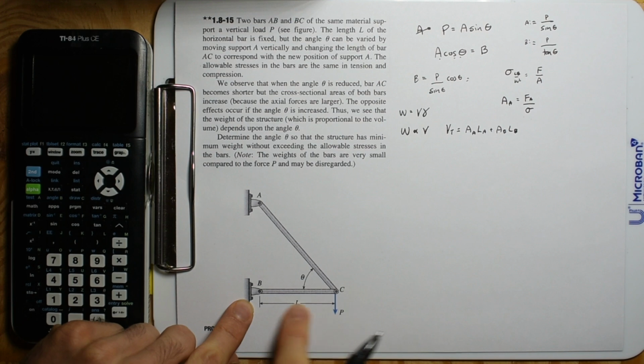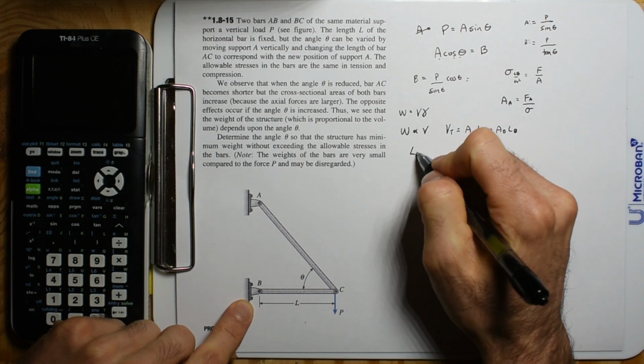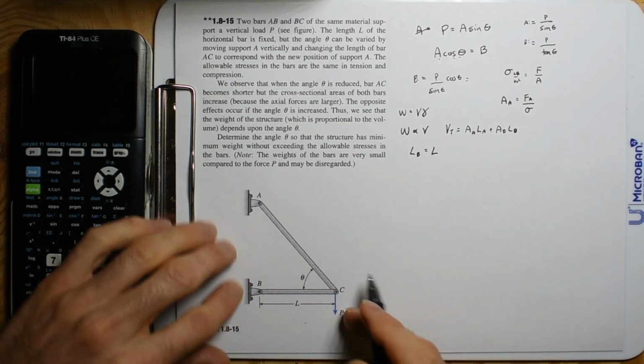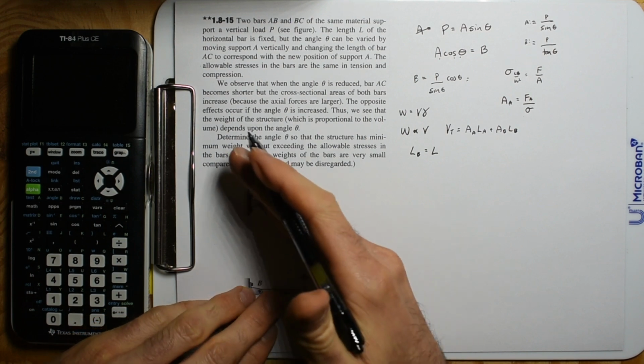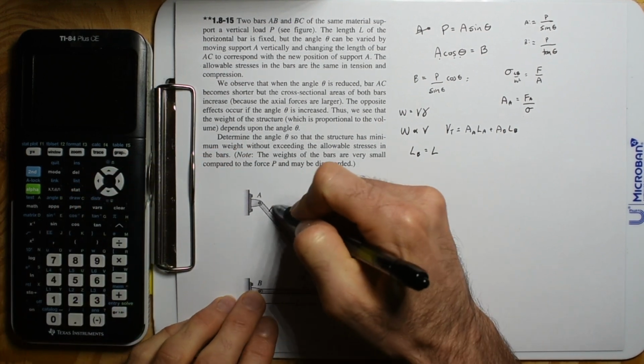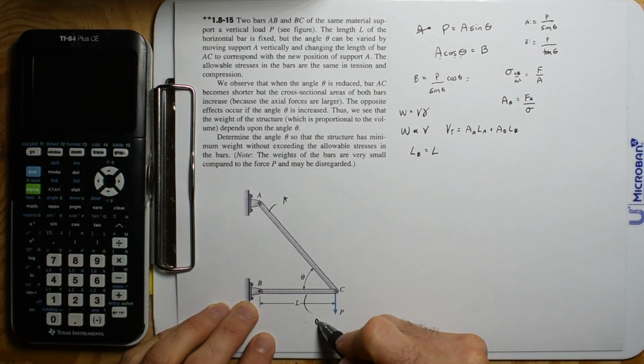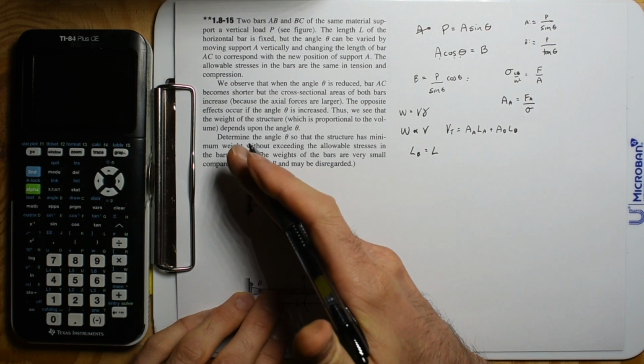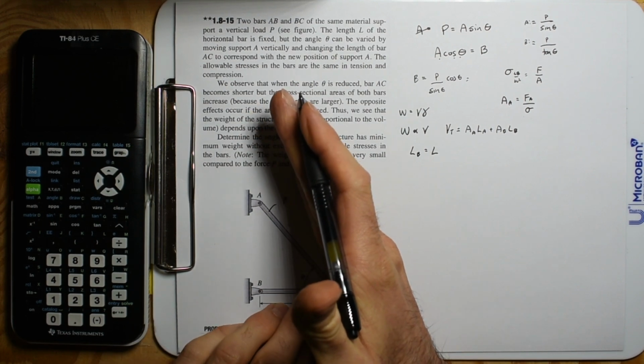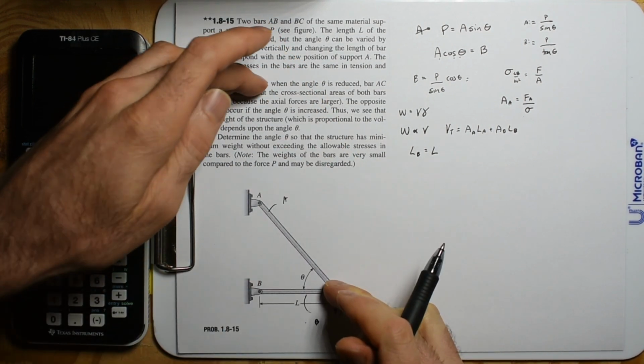Length of B doesn't change, so length of B is equal to L. But what about length of A? This bar is called A, this bar is called B. If we increase the angle, that length is going to really increase.